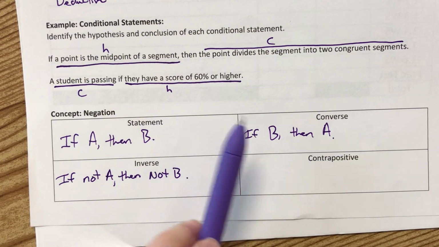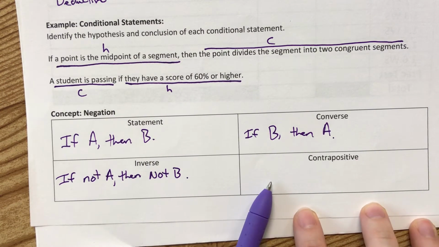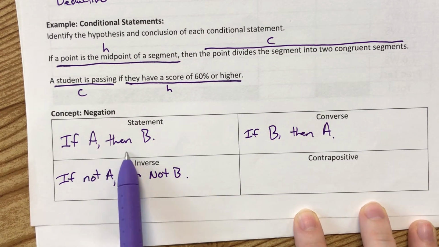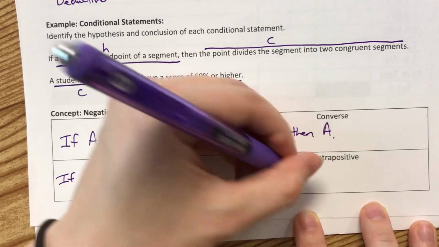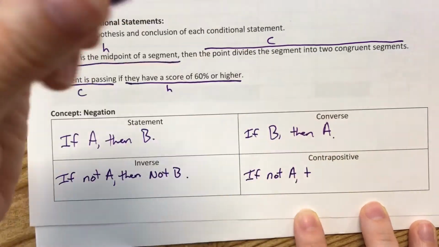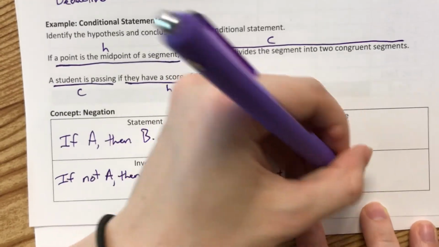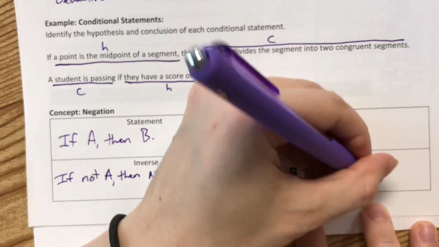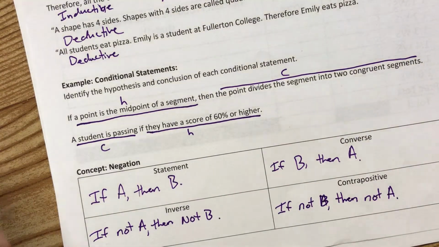So we're going to reverse our statement and apply the word not. So the contrapositive of the statement if A, then B is if not B, then not A. All right, so that can get a little bit confusing. We're going to apply it to some situations and you're going to see what makes more sense.